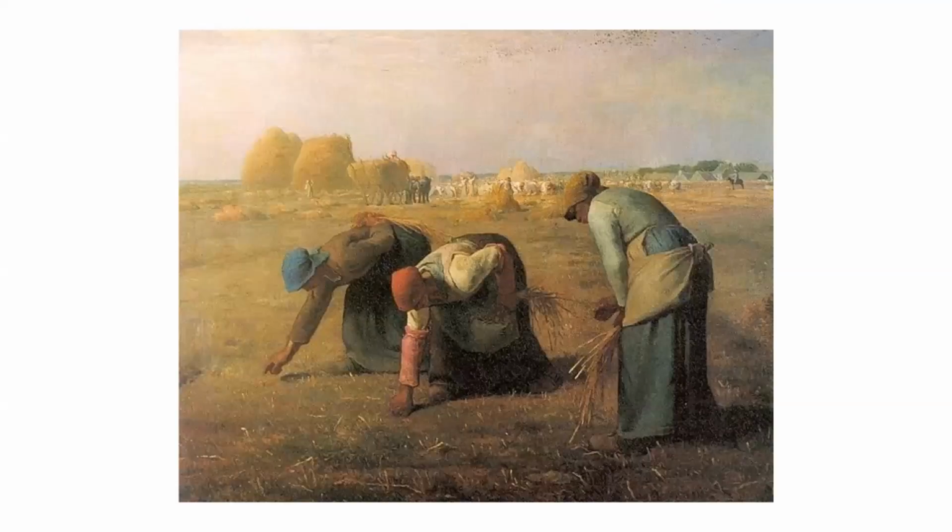Here we have The Gleaners, which, what was that book called? I just read a book where the woman is like a Japanese woman living in America, and she has to leave. Memoirs of a Geisha? No, it wasn't that.